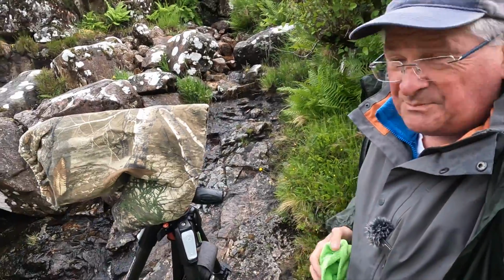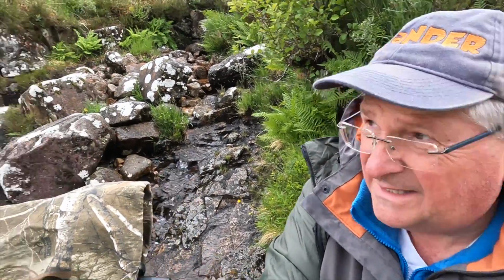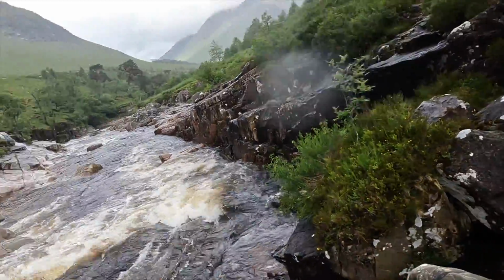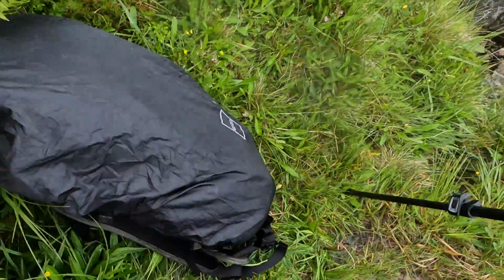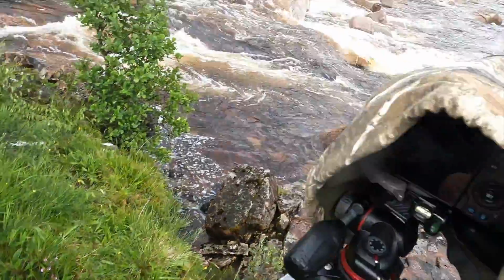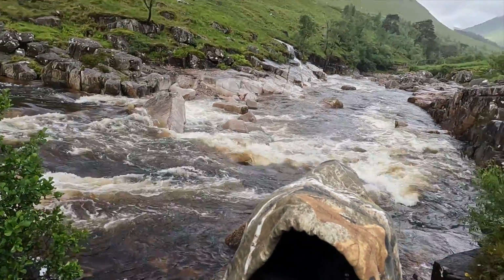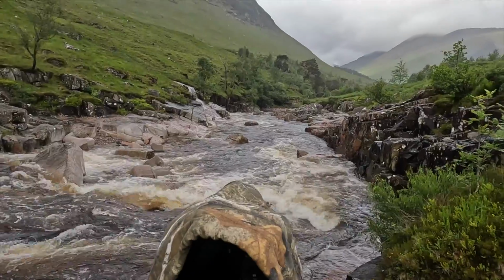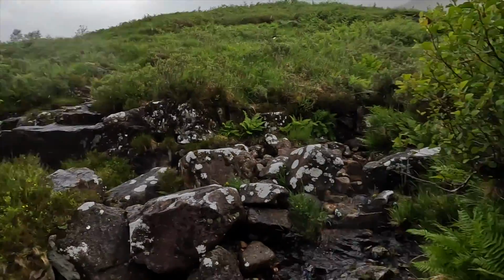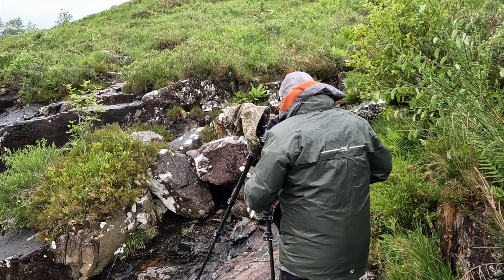Just when I thought it was going good, I've had to put the rain cover on. There's a big rain shower just about to hit me. So I'm just going to get myself all waterproofed up. I've got the cover over the bag and I'll let this rain pass. Some beautiful light, but I'm going to have to keep drying my filter. Right, I'm going to get out of this. I'm going to sit tight until the rain passes and then we'll try and get this image.